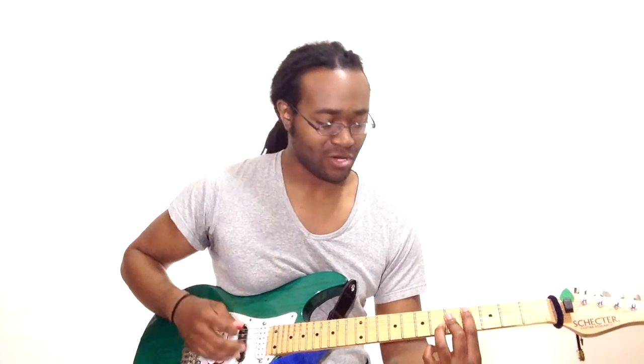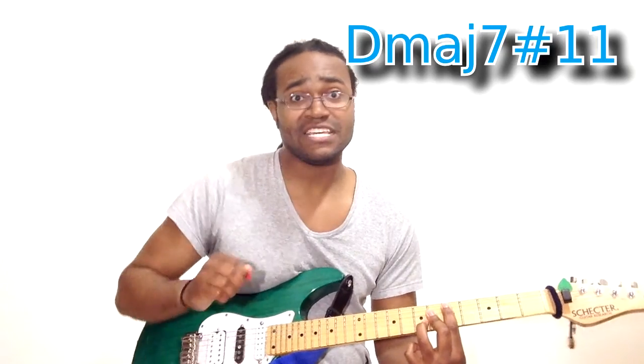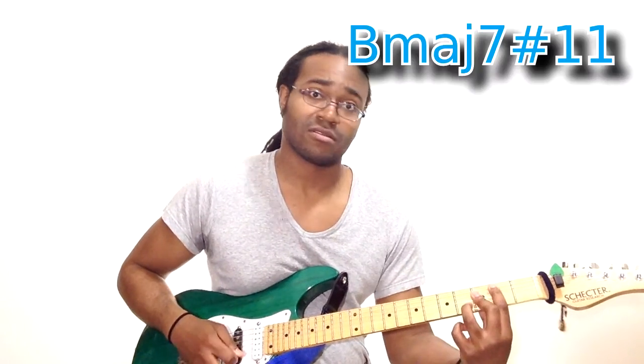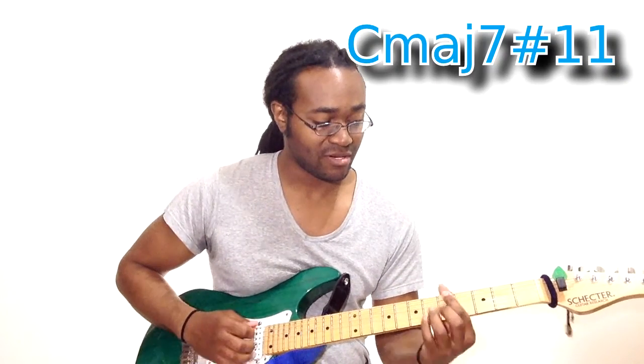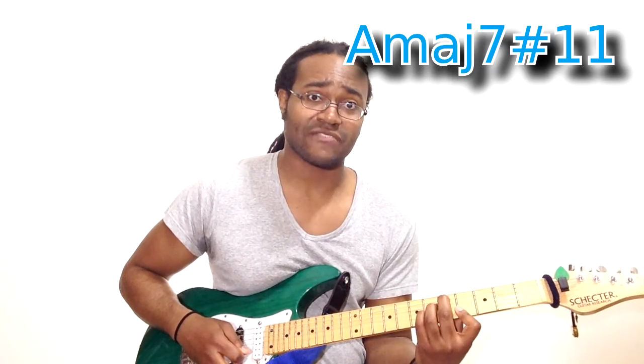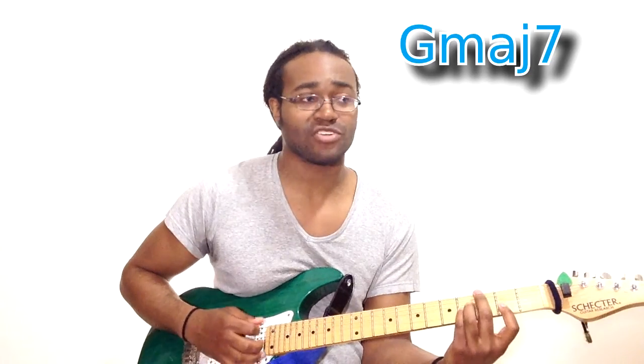Now it starts to pick up the harmonic rhythm and go faster. Instead of 4 bars for each chord, it's 1 bar for each chord. So it goes E major 7 sharp 11, D flat major 7 sharp 11, D major 7 sharp 11, B major 7 sharp 11, C major 7 sharp 11, A major 7 sharp 11, and then one strange chord, B flat 7, I don't know why that's there, and then G major 7, although it could be sharp 11.